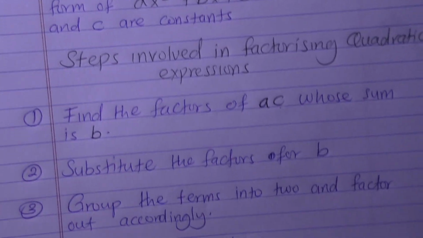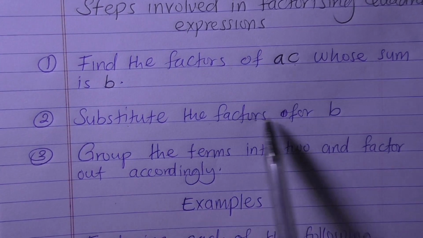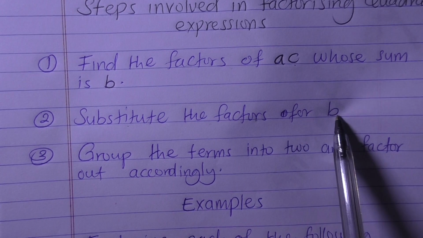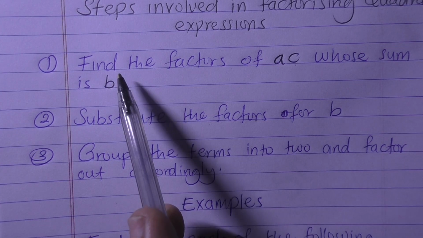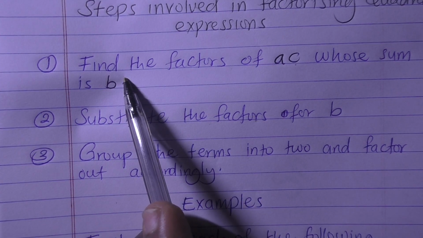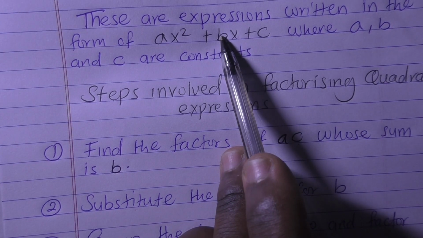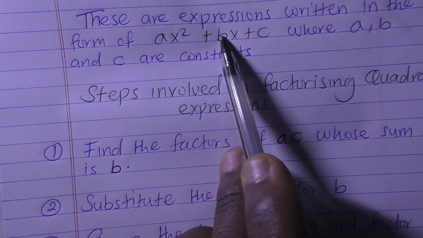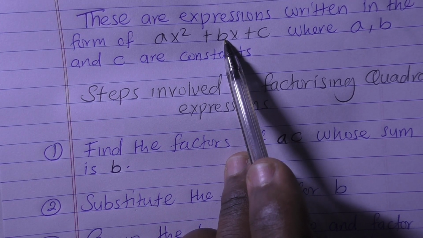That is step 1. Step 2, we are going to substitute the factors for B. So the factors we have gotten in step 1 are going to replace the position of B. So we are replacing B with the factors.